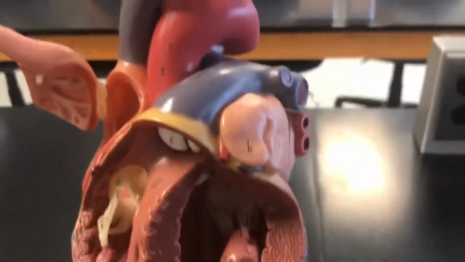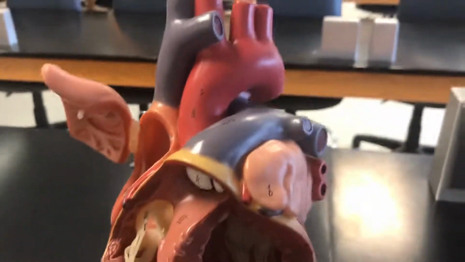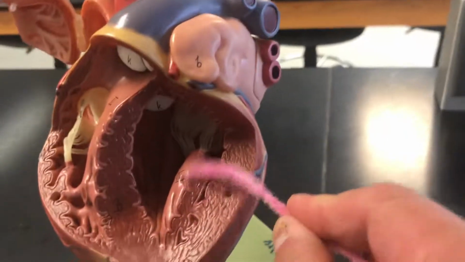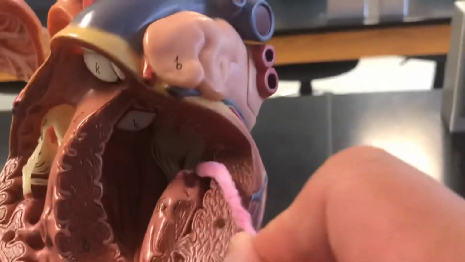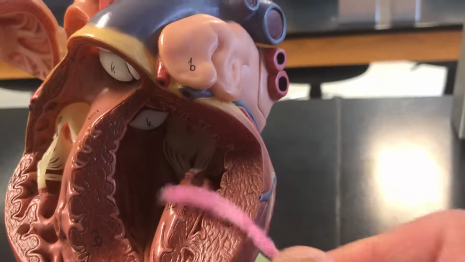Forward right here, right? Sorry about that. We're going to have the left atrium. It also has the papillary muscles. It also has chordae tendineae connected to them.